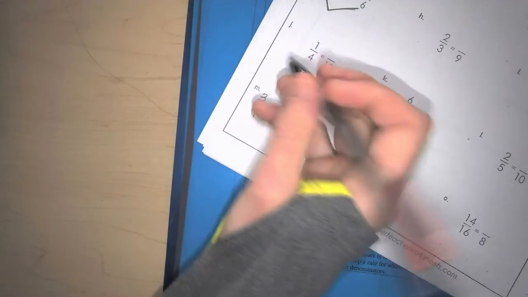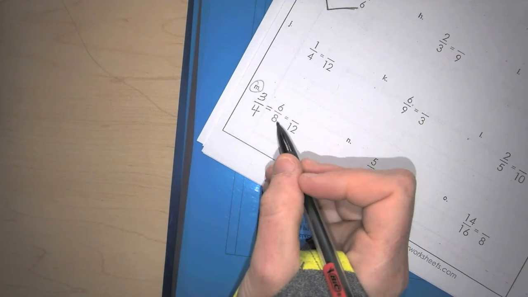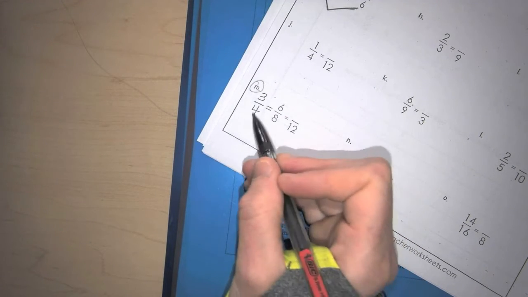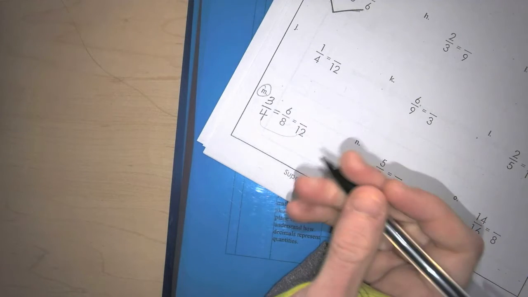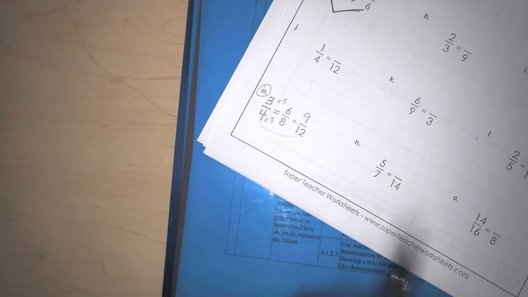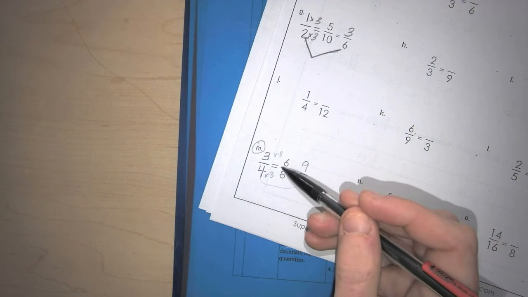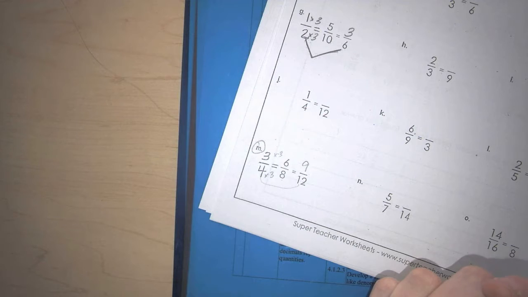Why don't you guys try letter M? Okay? Pause the video for a second. Think about, okay, 8 doesn't go into 12 evenly, but 4 does. So how can I use my 4 to figure out this missing number? So right now, pause the video. When you're done, unpause it. See if you got the right answer. Yeah. If you times them both by 3, 3/4, same as 6/8, the same as 9/12.